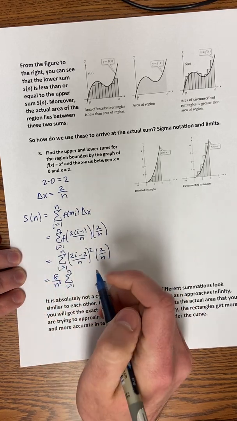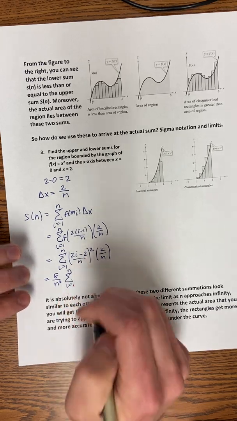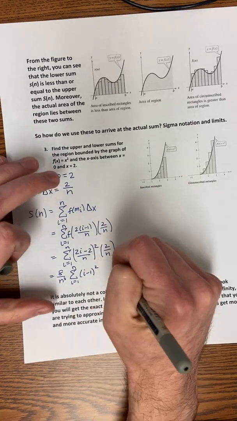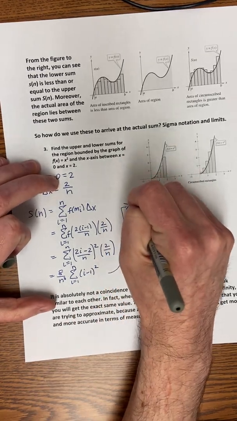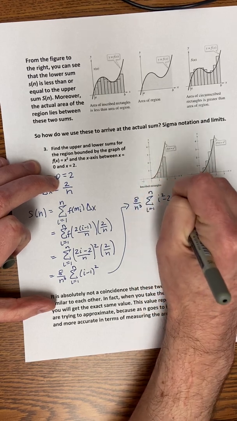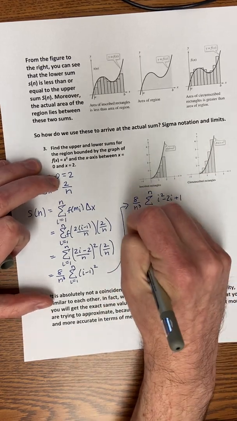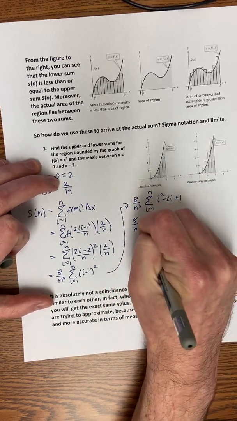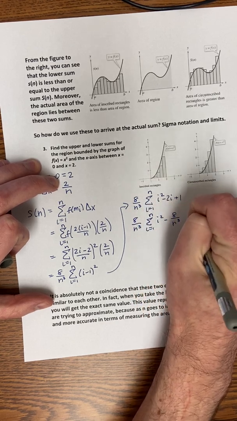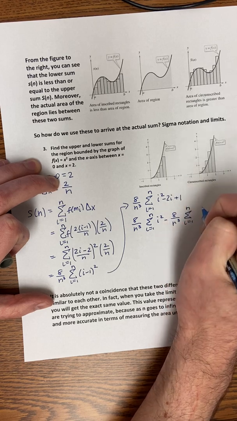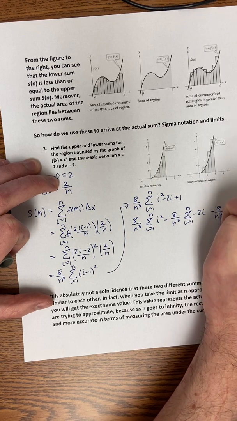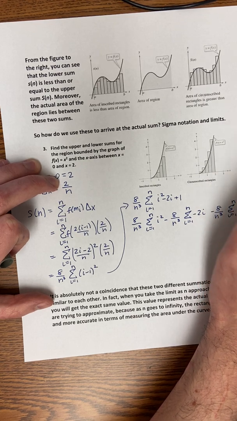And that leaves us with the inside of (i minus 1) squared. Then I can expand that to get 8 over n cubed times the summation from i equals 1 to n of i squared minus 2i plus 1. And if I break those all apart, 8 over n cubed, the sum from i equals 1 to n of i squared, minus 8 over n cubed from the summation of i equals 1 to n of 2i, minus 8 over n cubed from i equals 1 to n of 1.